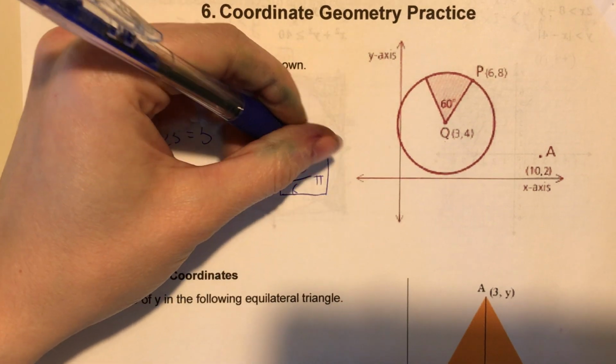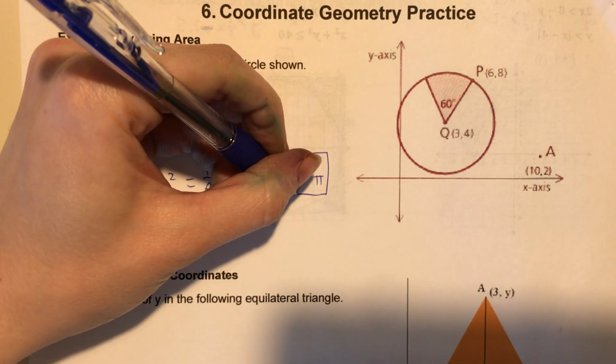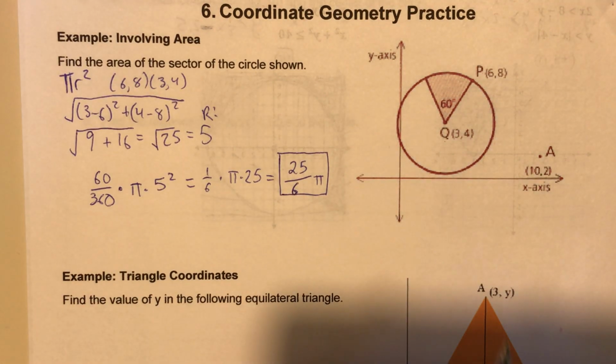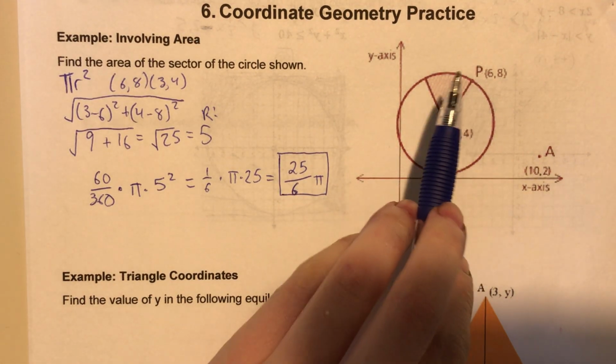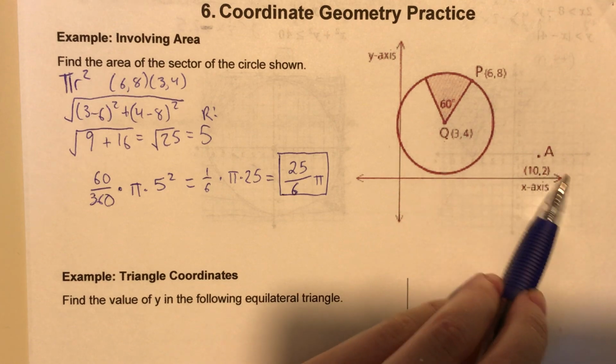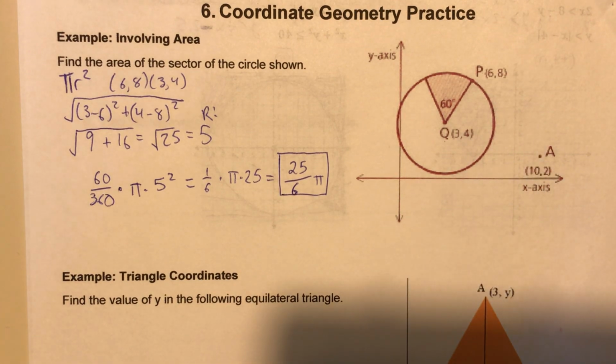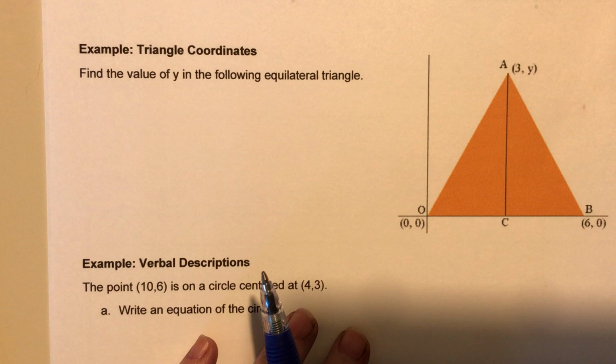And of course, you can change it into the nearest tenth if you'd like to, or you can leave it as the exact answer there. So that's the area of just this sector. We didn't need point A at all. That's just in there as a red herring. The next one has to do with triangles.